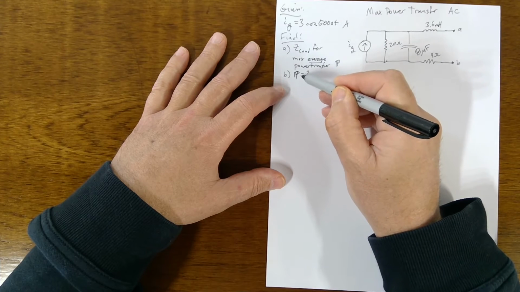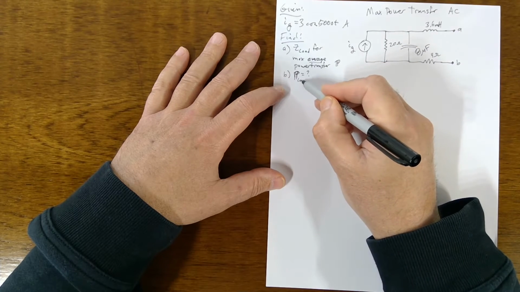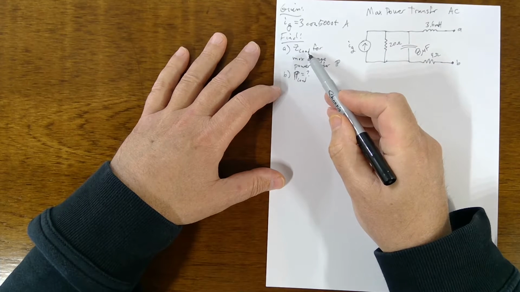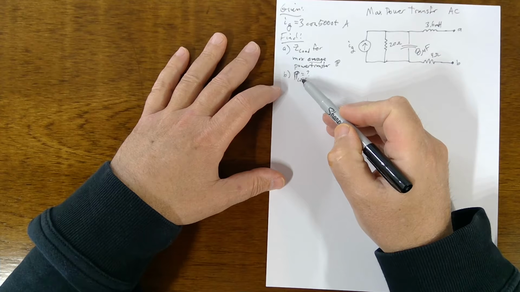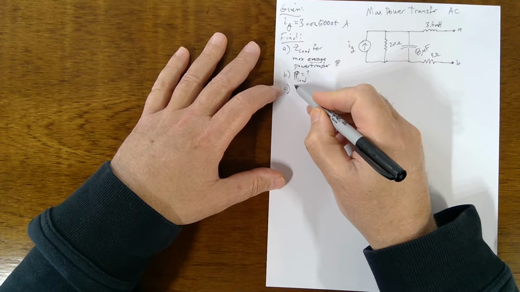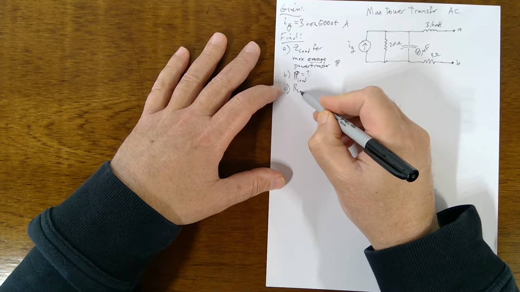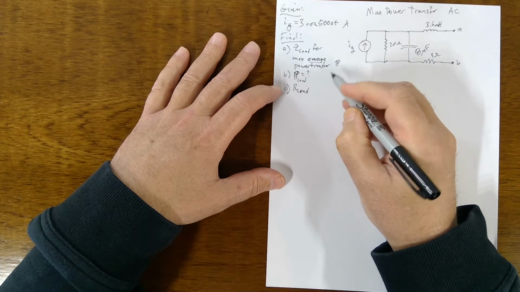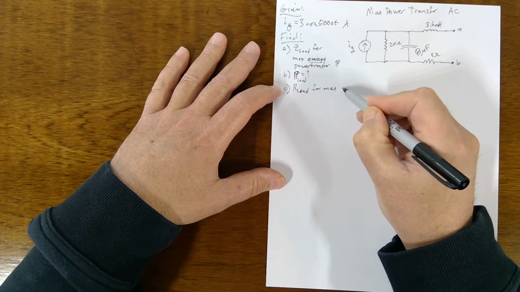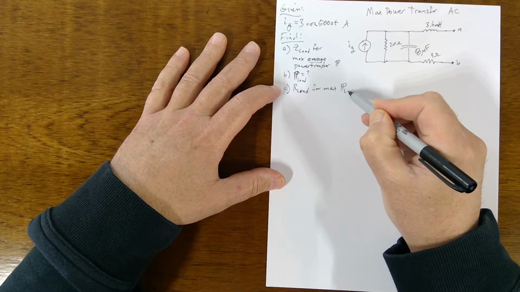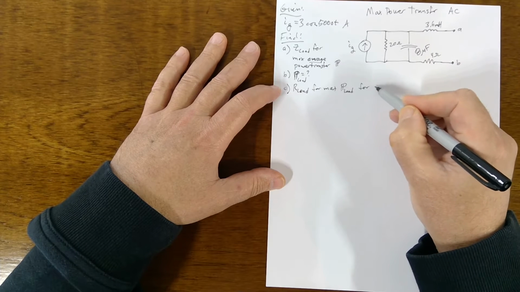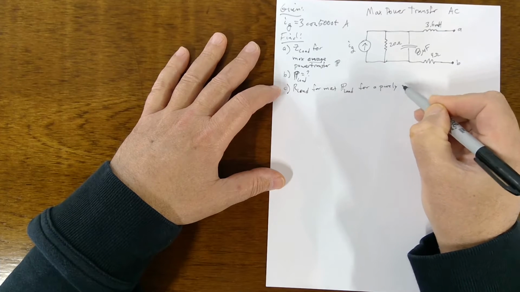What is P of the load going to be for this condition, for this impedance of the load? And then C, what is the resistance of the load for max P load for a purely resistive load?